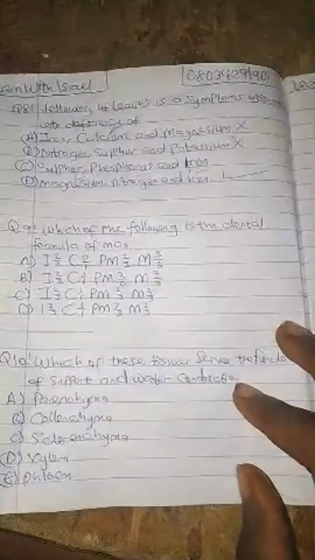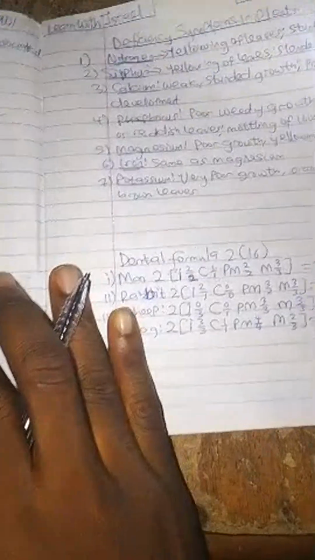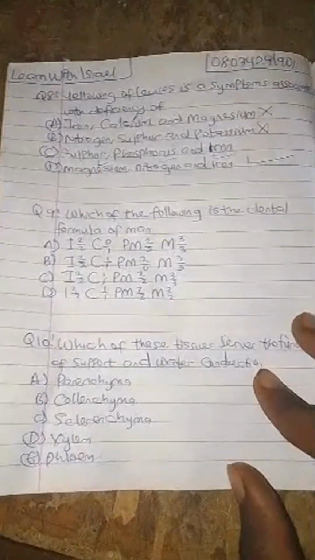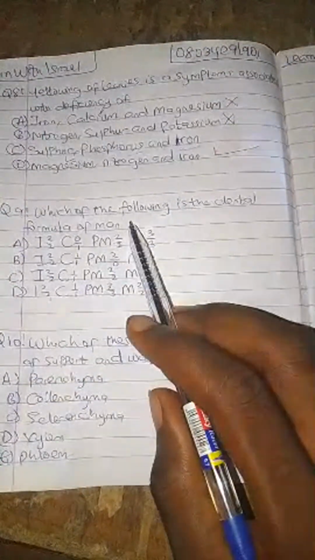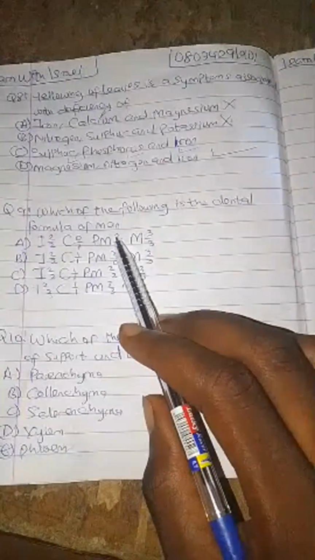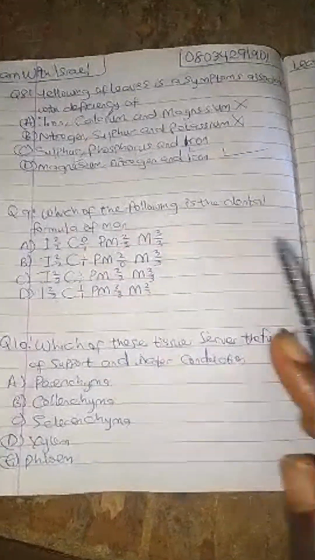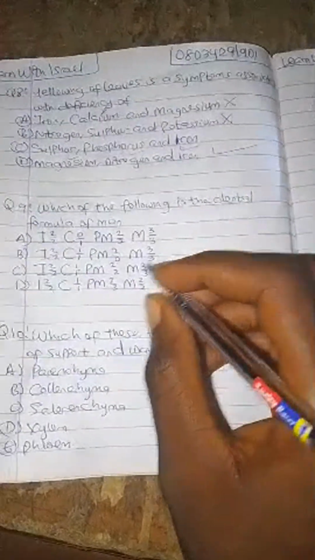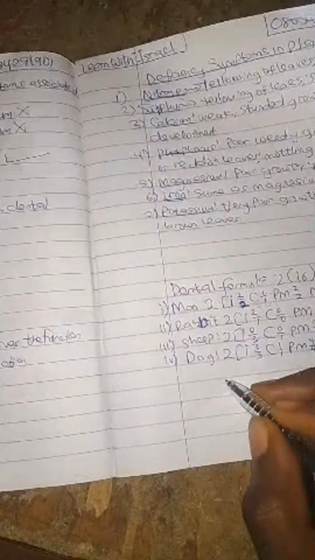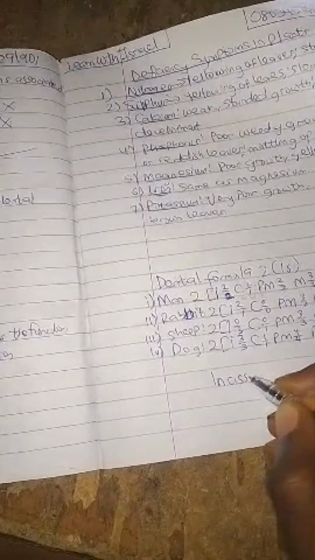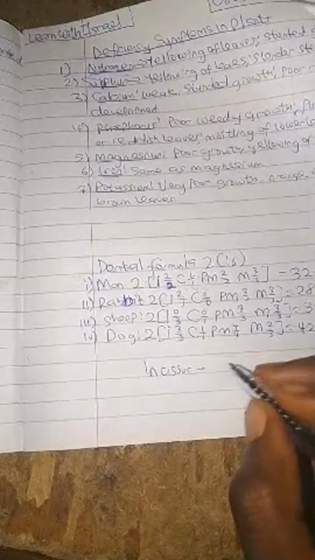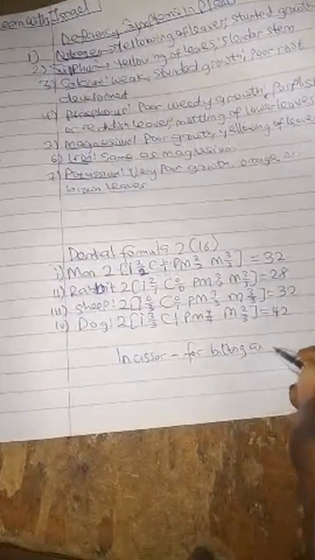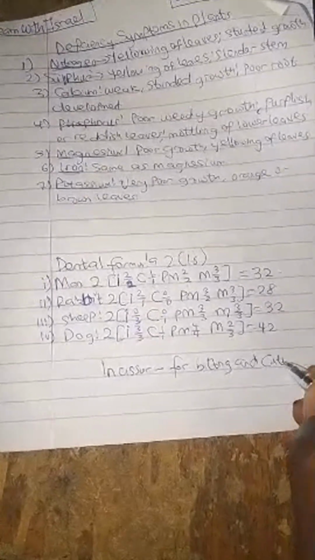So if we compare what we have here, it is very easy to know the dental formula of man. The dental formula of man is in option C. So let me quickly explain what this type of teeth means. We have incisor. Incisor is for biting and cutting.